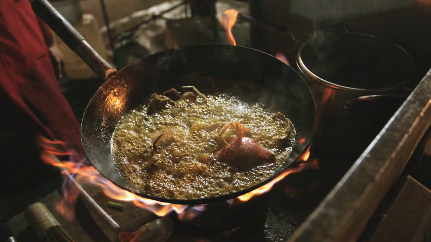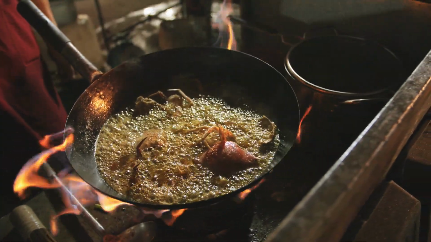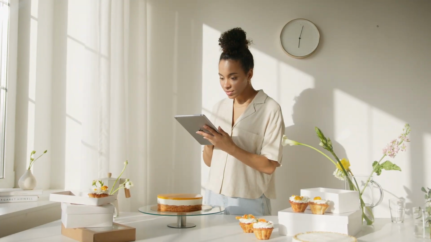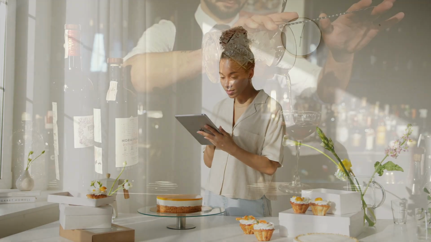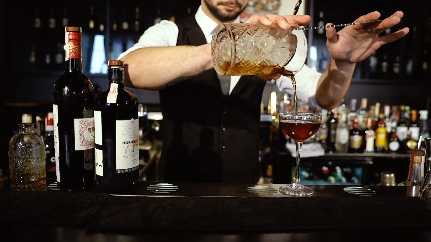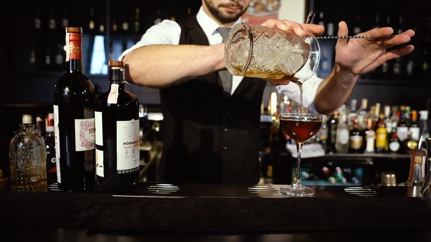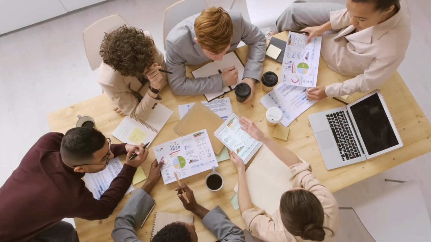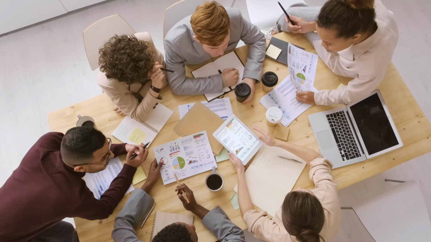Running a food business is challenging. Whether you own a bakery, a restaurant, or a prepared meals company, one thing is certain. If you don't track your food costs, your profits will disappear. Prices fluctuate, waste adds up, shrinkage happens. Without real-time insights, it's impossible to know exactly how much money you're making.